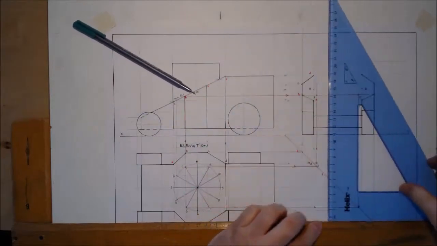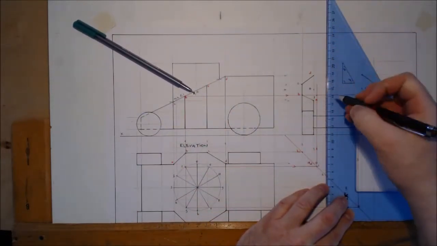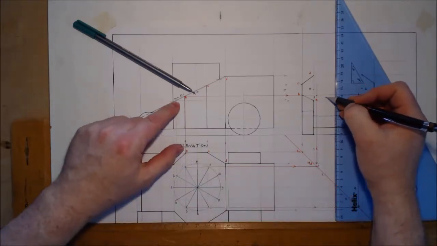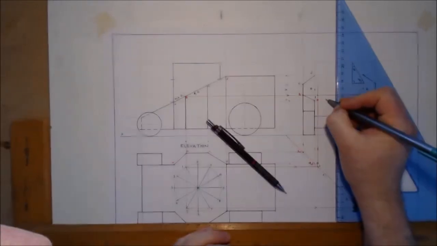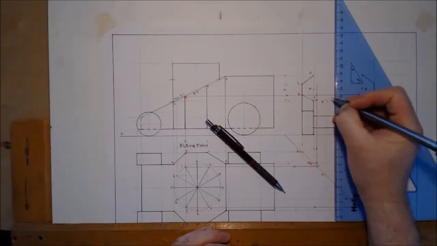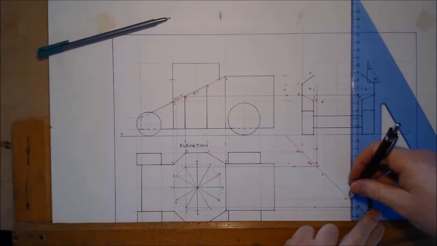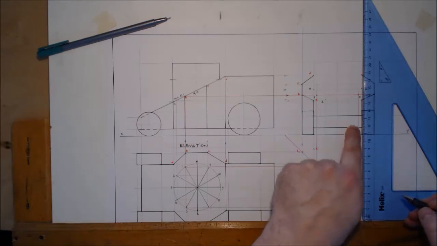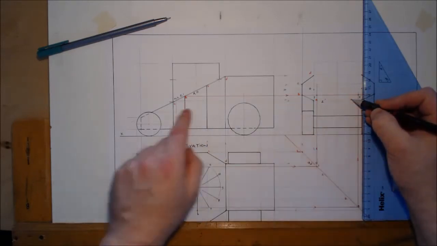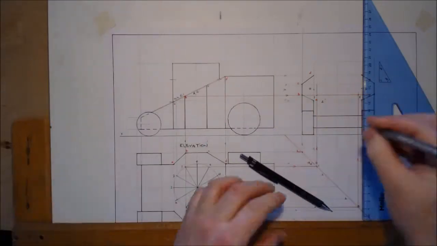Now I can carry up 2. So there's 2. And here is 2 traveling across here. There is point 2. Okay. What about 4? Carry 4 up. So 4 and 4 from my elevation. There is point 4 there.